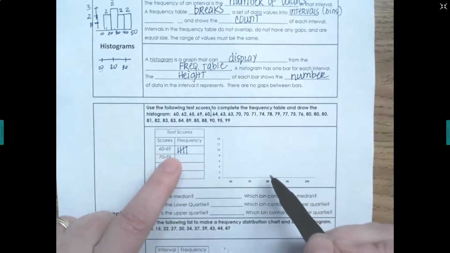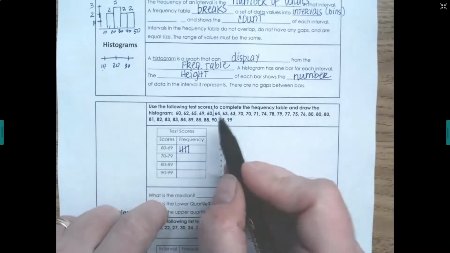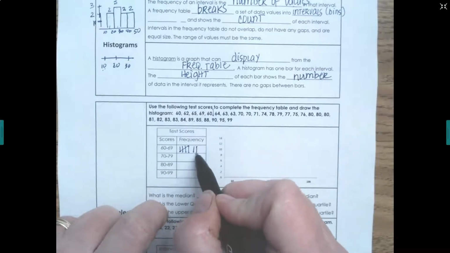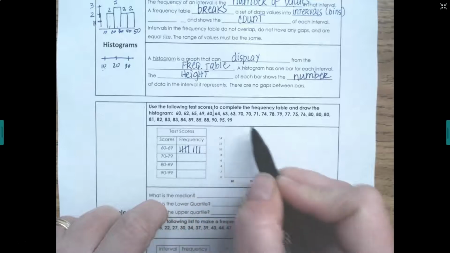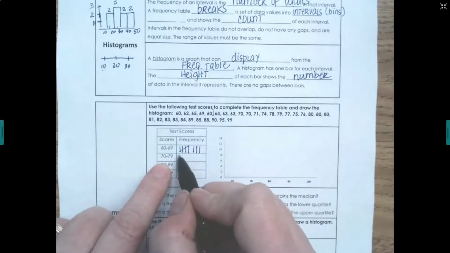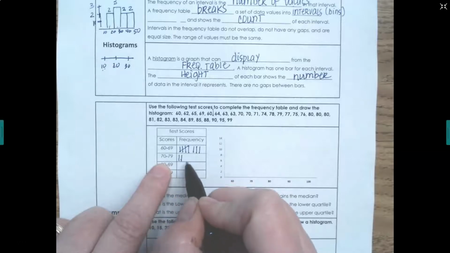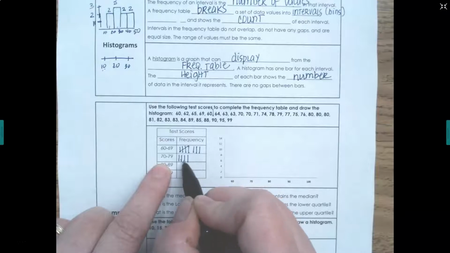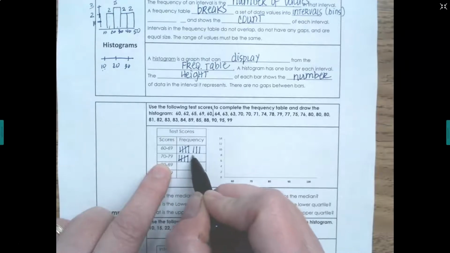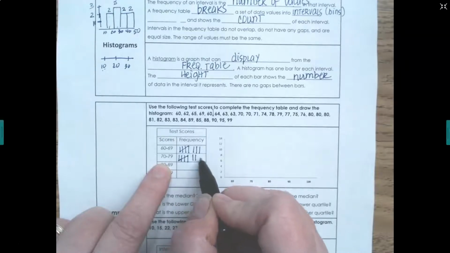When I go back to count it, I can go, there's 5 of them, then I can keep counting on. 64, 63, 63, and then now I'm in the next group, which is 70 to 79. So I've got 70, 70, 71, 74, 78, 79, 77, 75, 76.